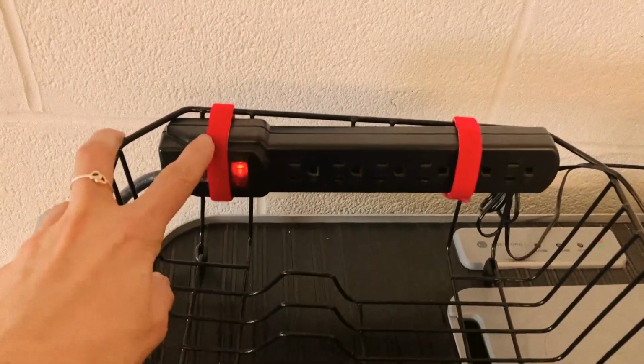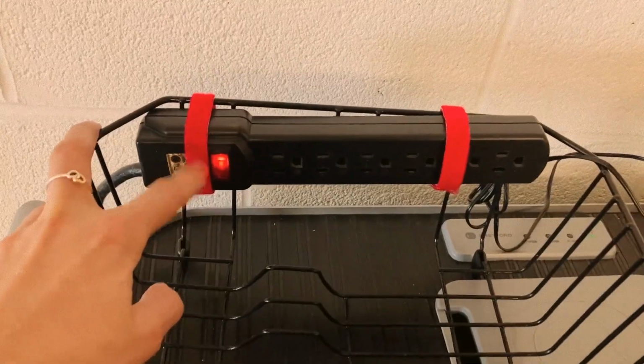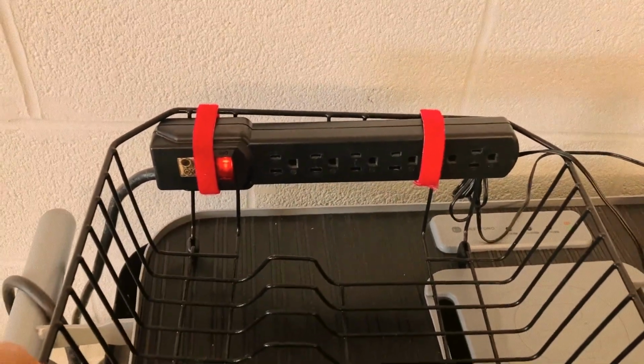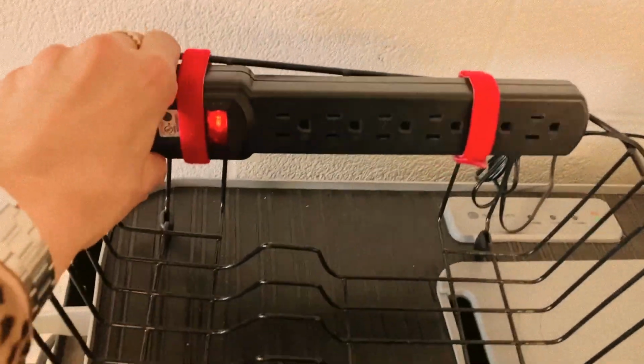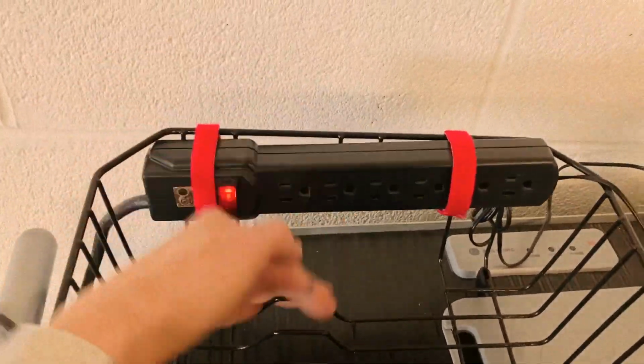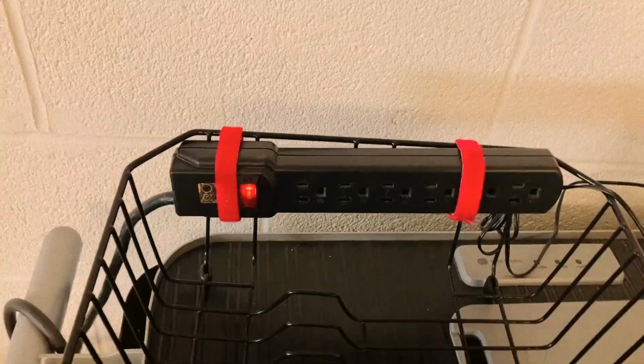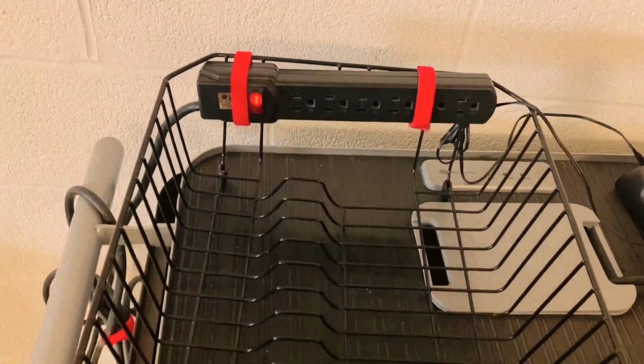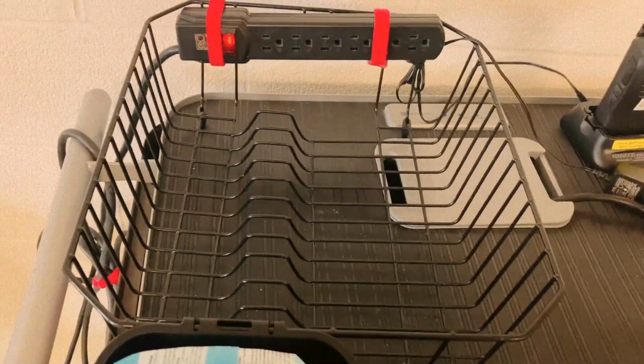So I bought Velcro, and I attached it to the dish rack, and it goes nowhere now. When kids come to put their technology, they basically put it in and plug it in. Very simple, very easy. There's no guessing, there's no cords.